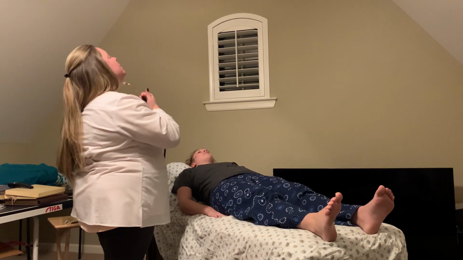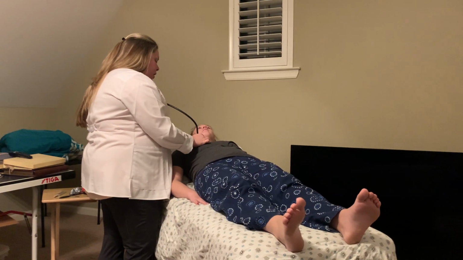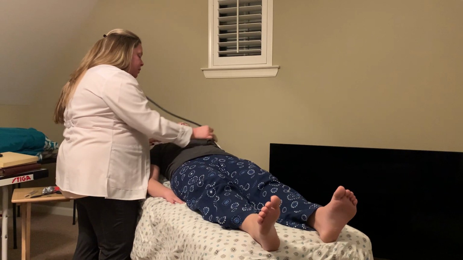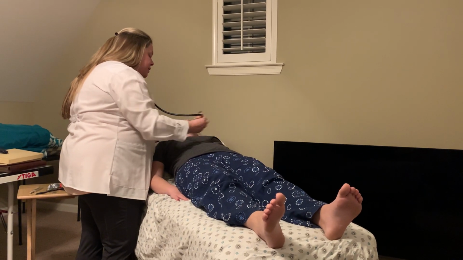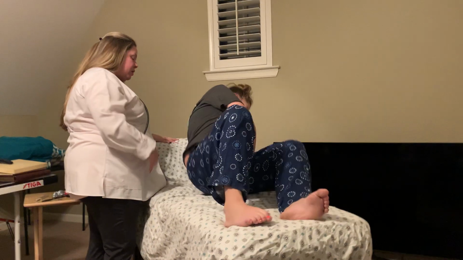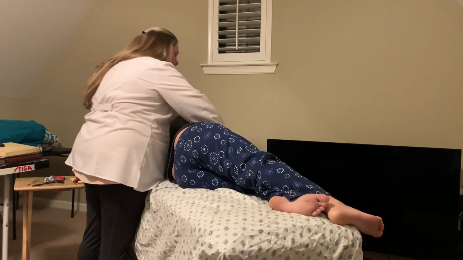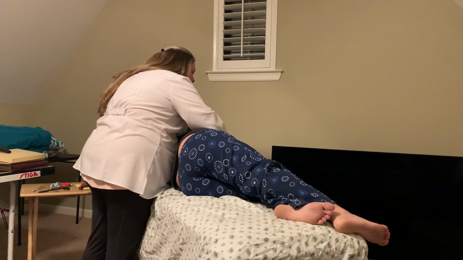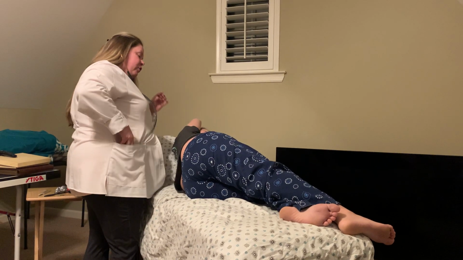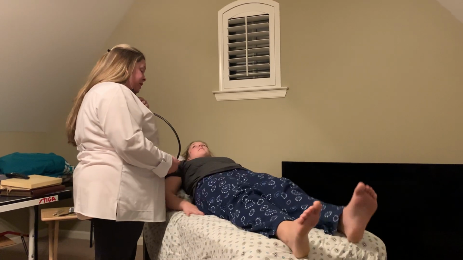So now I'm going to listen to those same points of your heart except with the bell of my stethoscope. Aortic, pulmonic, Erb's point, tricuspid, and mitral. All right, so if you could just turn to your left for me, I'm going to locate the point of maximum impulse. Point of maximum impulse is located at the 5th intercostal space. Go ahead and turn on your back for me. Usually I would listen to that for a full minute, but for time constraints, we'll just say we did.